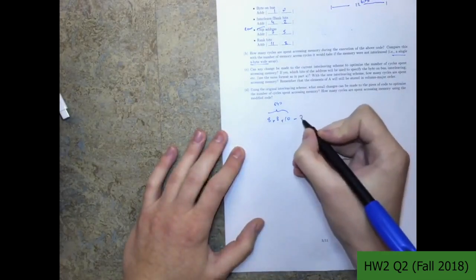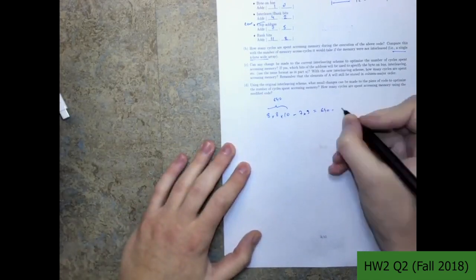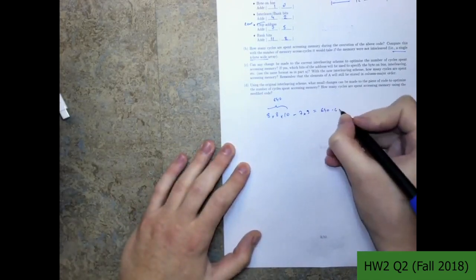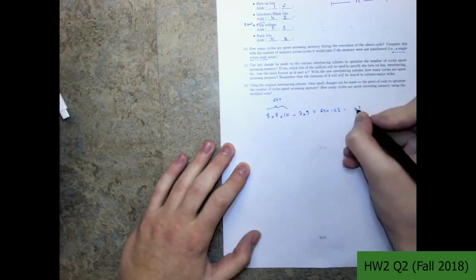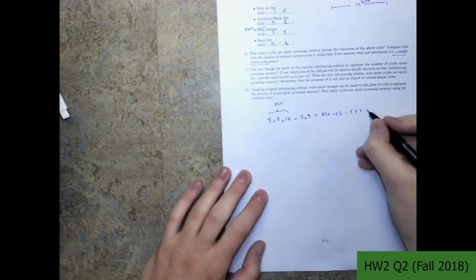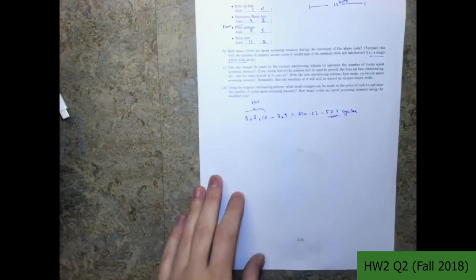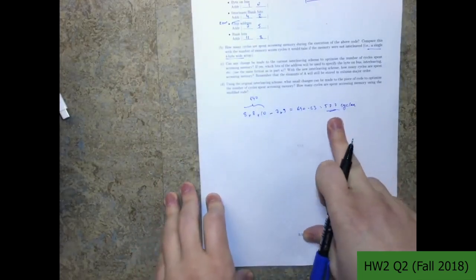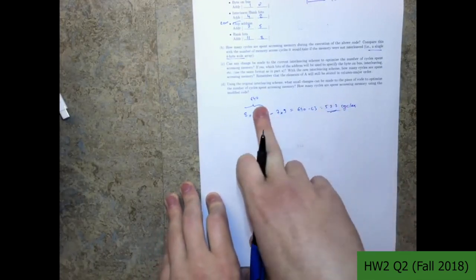So we need to subtract 7 times 9 from this, and the result is 640 minus 63, that is 577 cycles. Is that correct? Yeah. So this is the number of cycles this program takes to execute on an 8-bank memory system. If you had only 1 bank, it would have been slightly more.